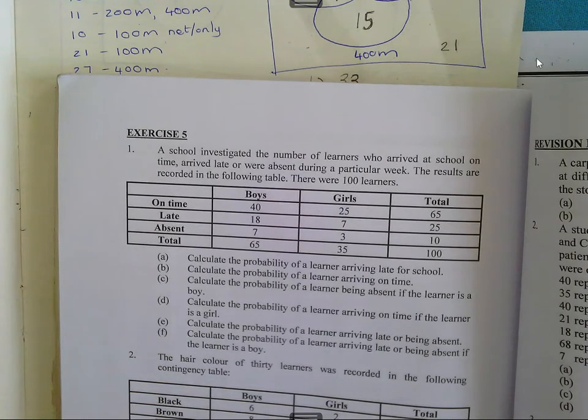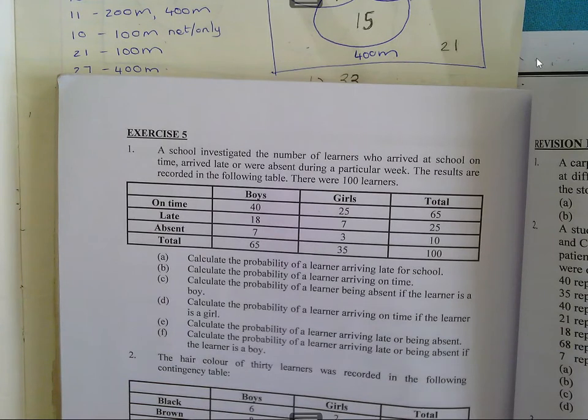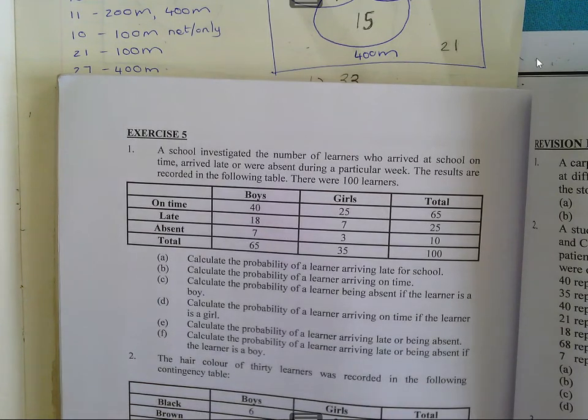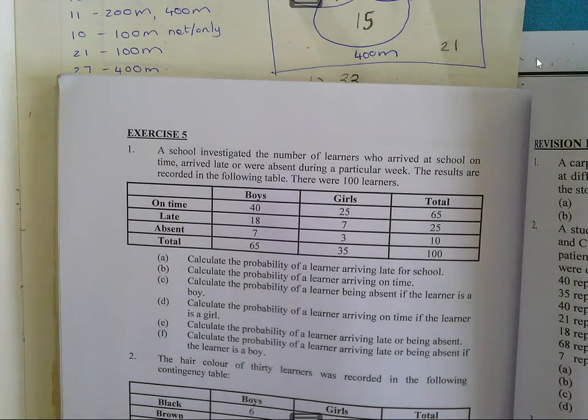A school investigated a number of learners who arrived at school on time, arrived late, and were absent during a particular week. The results are recorded in the following table. There were 100 learners. Okay, on time, late, absent, and then the total for boys, for girls, and for everyone together. Calculate the probability of a learner arriving late for school.